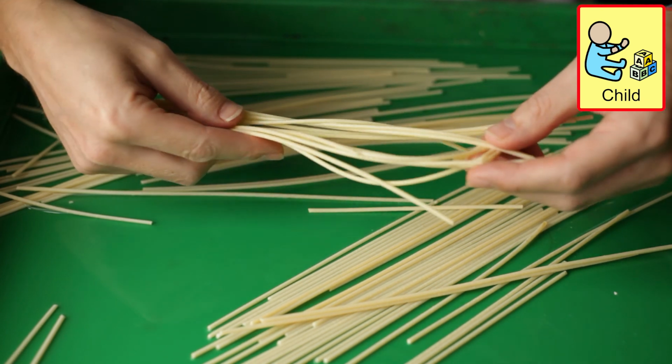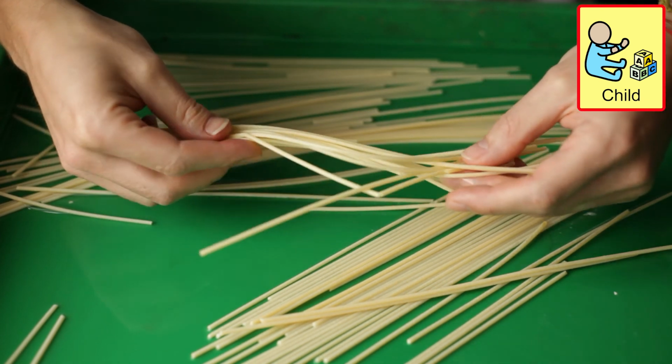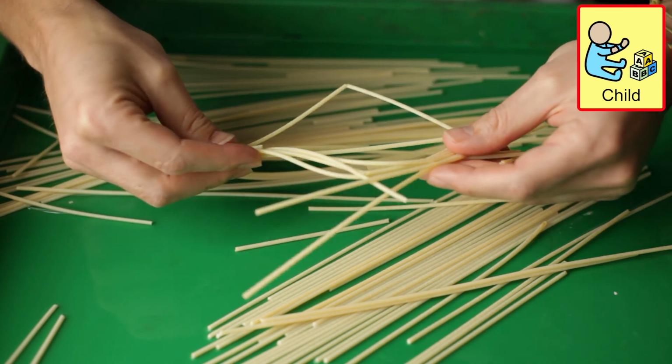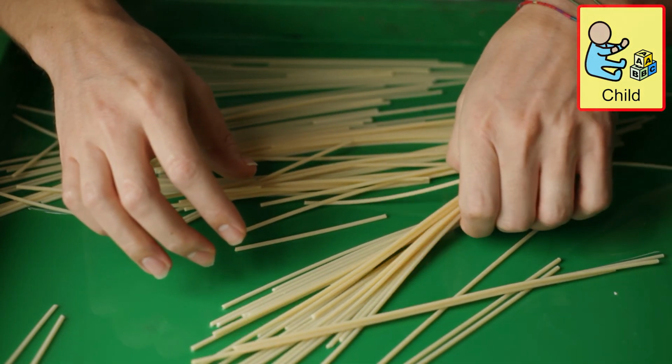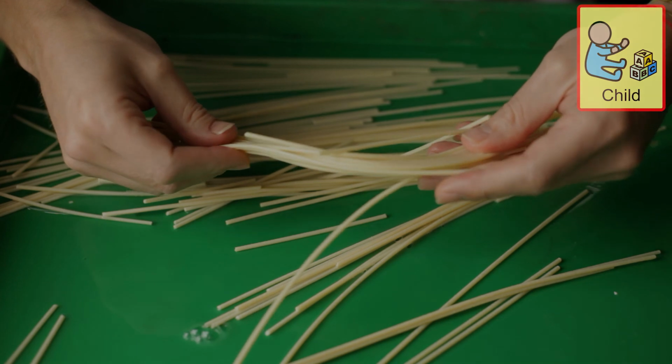You can prepare some spaghetti in water earlier so as to ensure the student experiences the contrast of dry and brittle to wet and floppy.